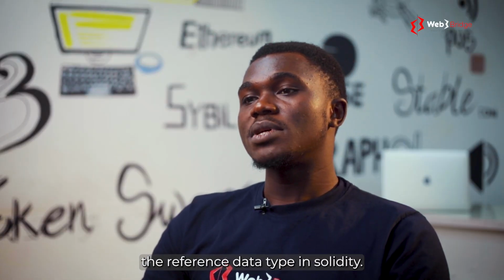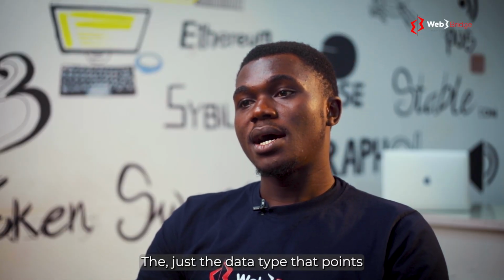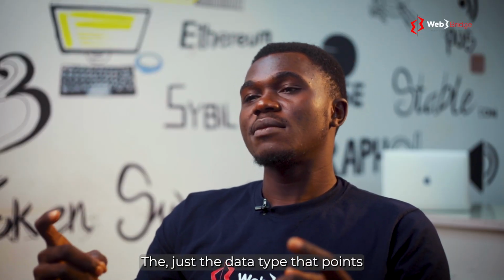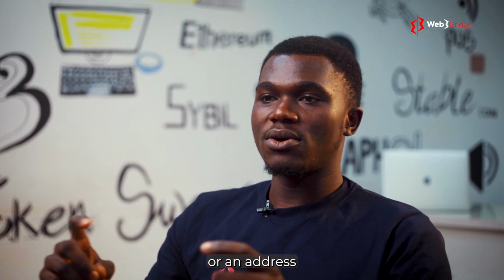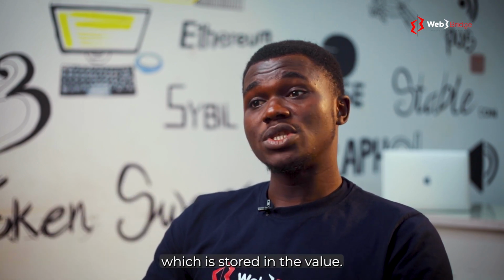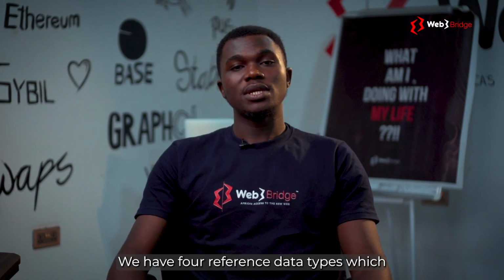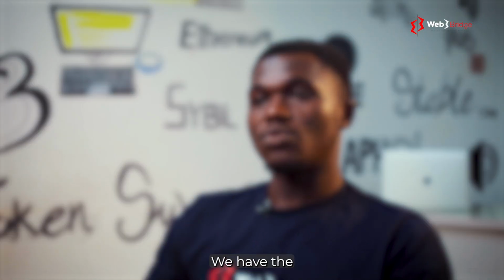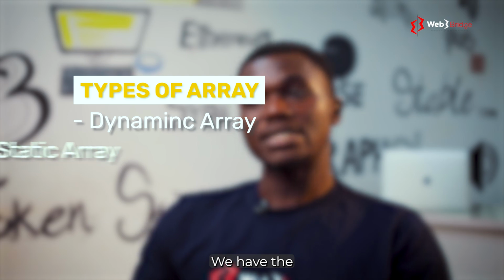The reference data types in Solidity are data types that point, just like a pointer or an address, to the actual data, which is stored in the value. We have four reference data types, which are the array, the struct, the string, and the mapping. In array, we have two types of array: the dynamic array and the static array.